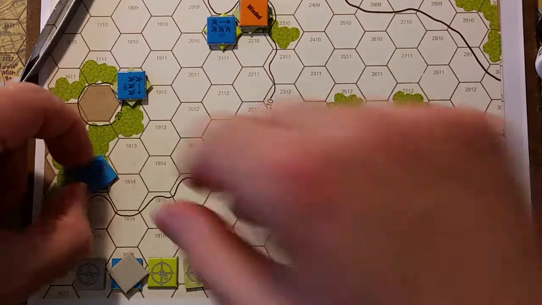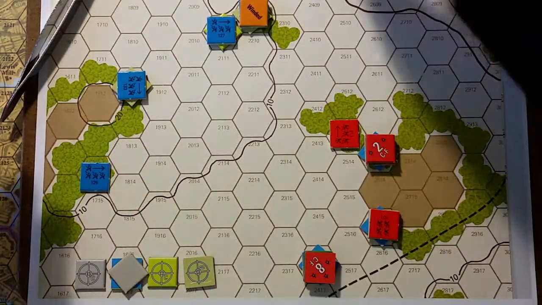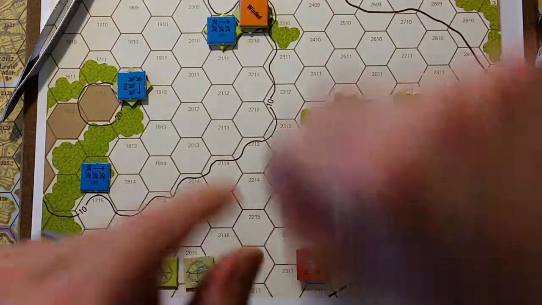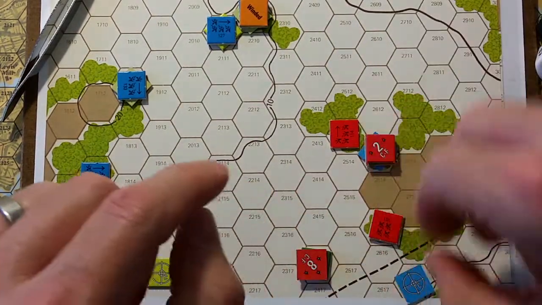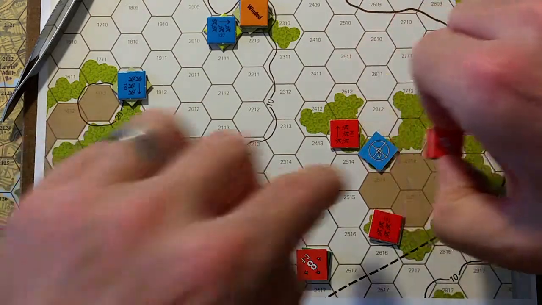Remove all of the blue second period markers like that. Now let's see what happened.